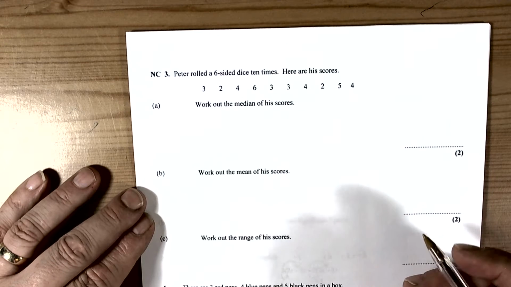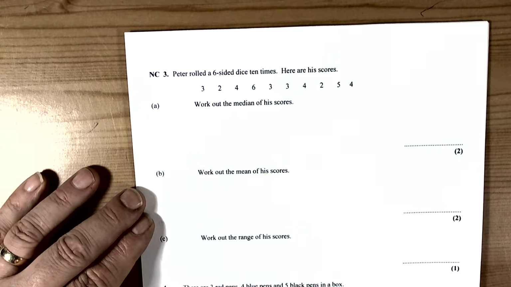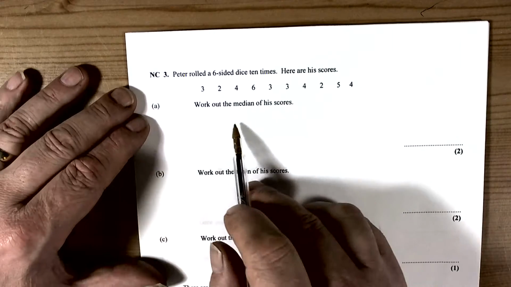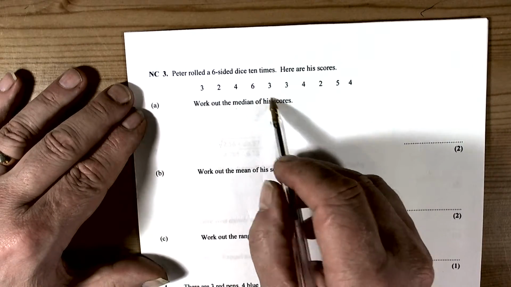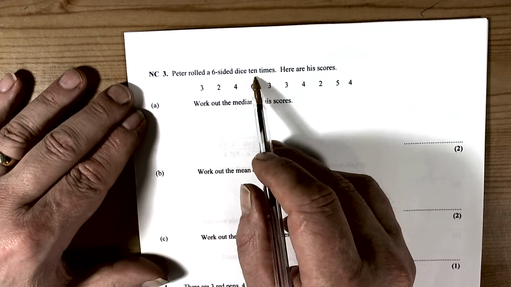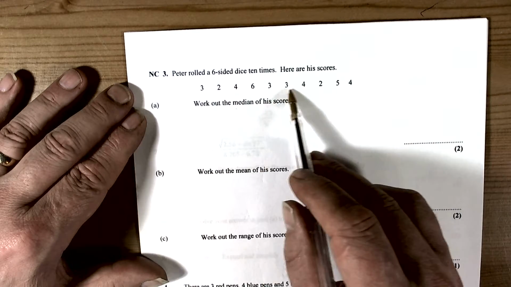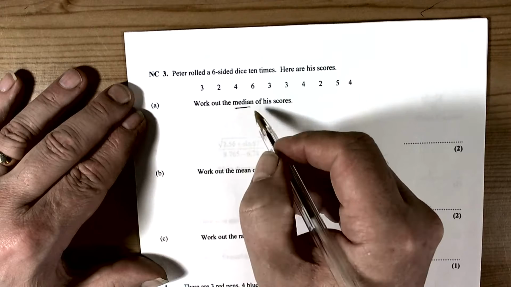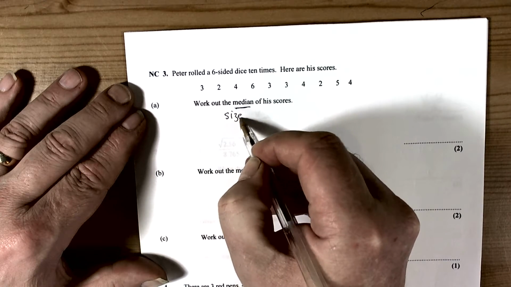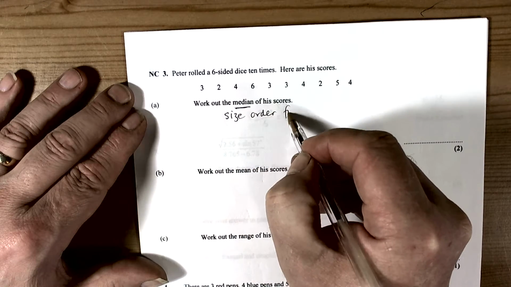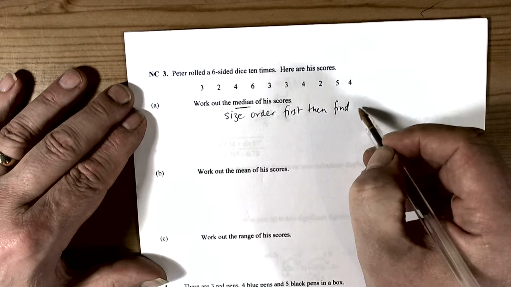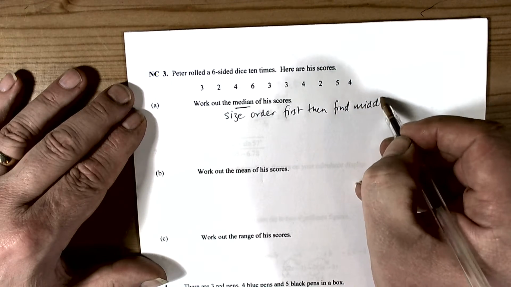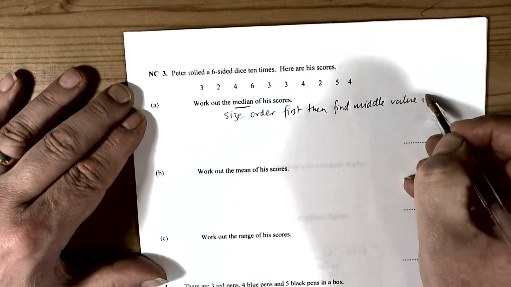Okay, so we're going to look at some work to do with the averages. So we'll look at a list of numbers first, and we can see here it's saying to work out the median of the scores for this 10 rolls. Median is, remember, size order first, and then find the middle value in the data.